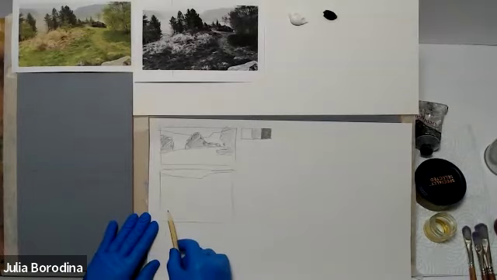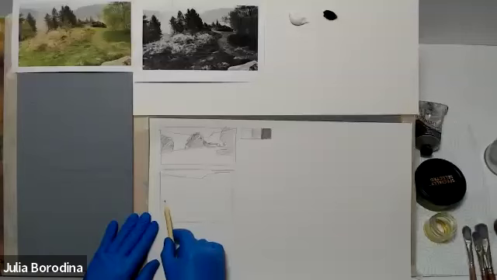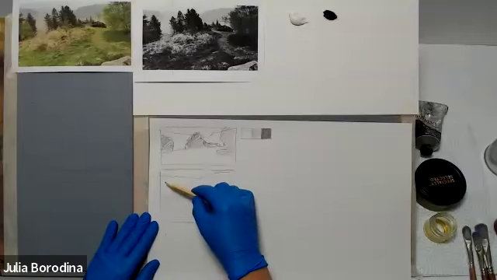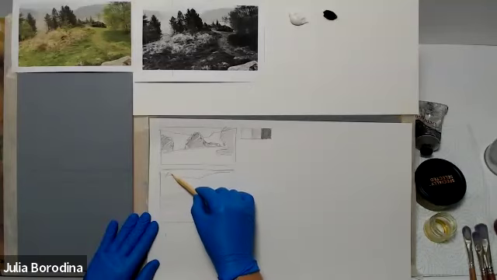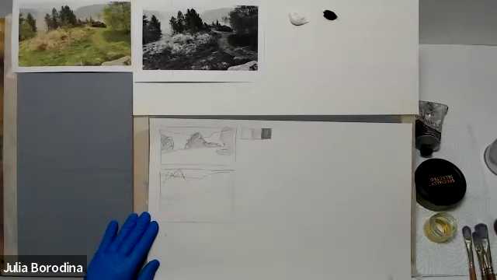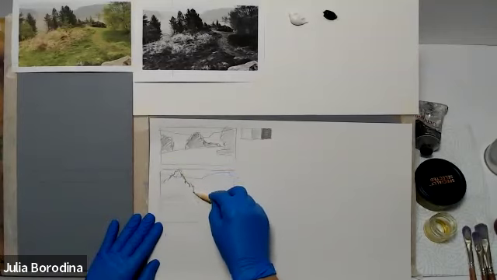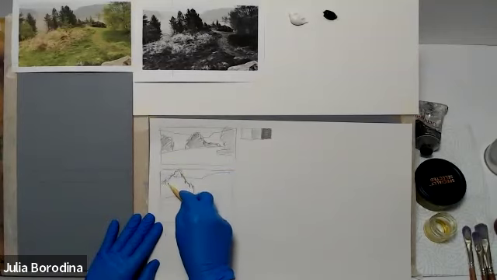So for my other composition, I can see that this shape could come up a bit higher, and then my trees will be somewhere here perhaps. I already got my gloves on, but don't really need them yet.